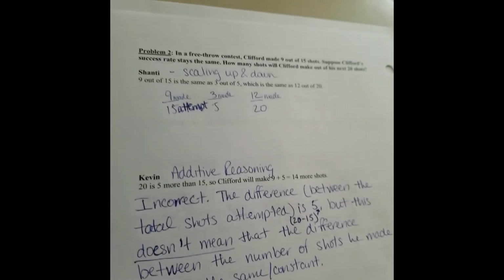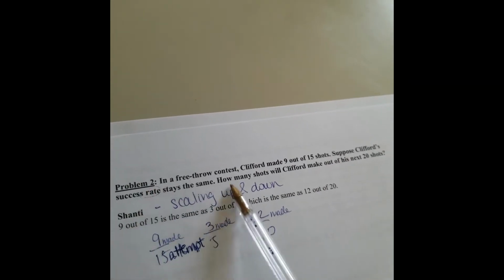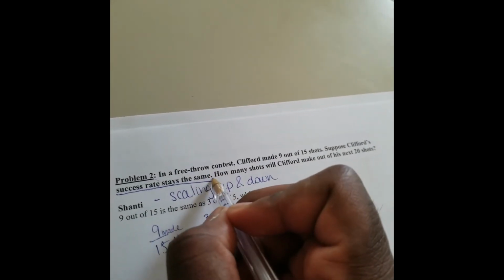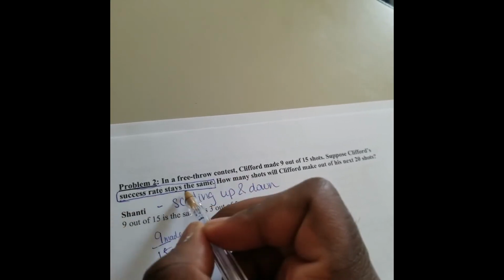So now we're given a different problem. In a free throw contest, Clifford made 9 out of 15 shots. Suppose Clifford's success rate stays the same. How many shots will Clifford make out of his next 20 shots? Well, just telling me that the success rate is going to stay the same tells me that the multiplicative relationship is going to be constant, right? It's telling us that it stays the same. So, anything staying the same or rate that stays the same means it's constant.